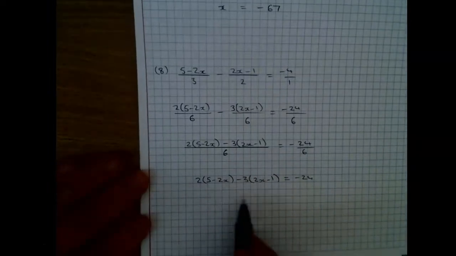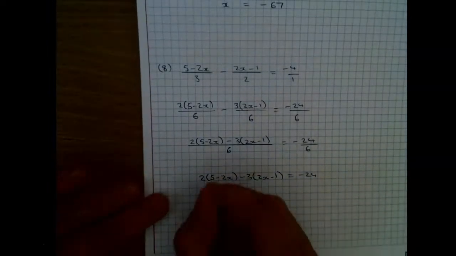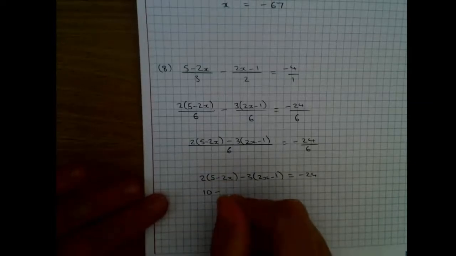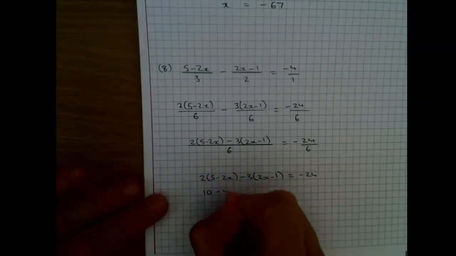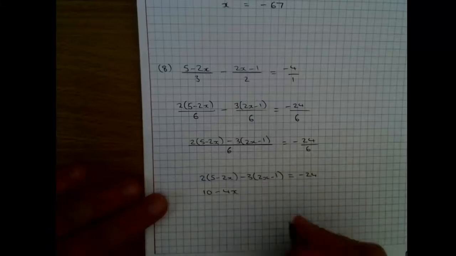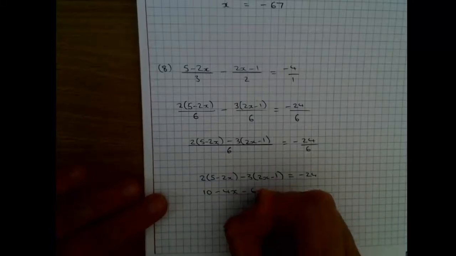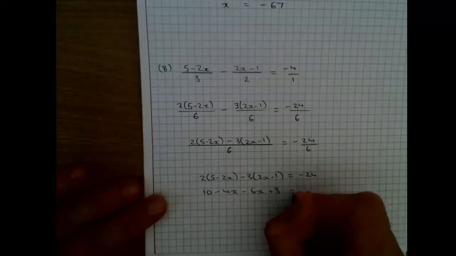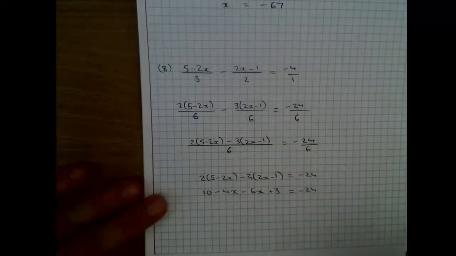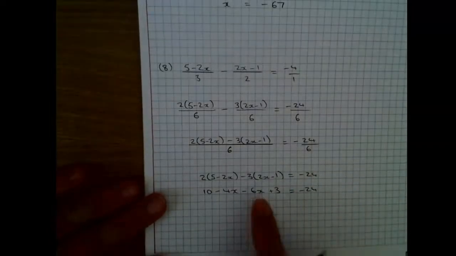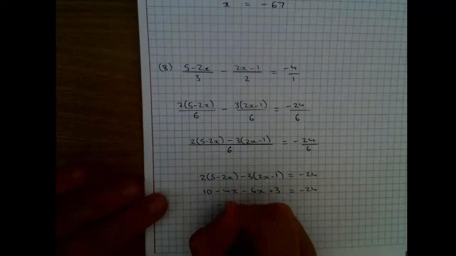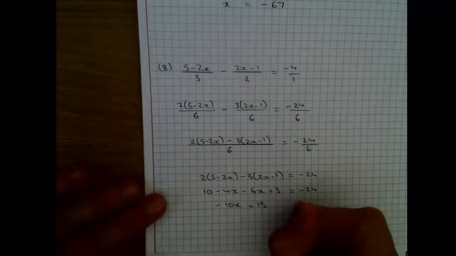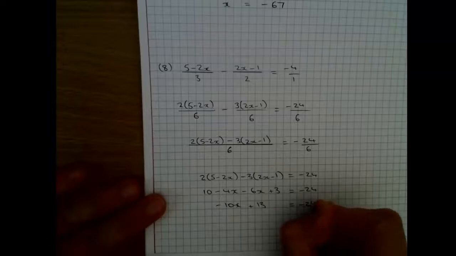So let's expand these brackets and collect like terms. So 2 times 5 is 10, minus 2 times 2x is 4x, minus 3 times 2x is minus 6x, minus 3 times minus 1 is plus 3, is equal to minus 24. Let's collect like terms. Minus 10x, then I've got 10 plus 3, which is plus 13, is equal to minus 24.